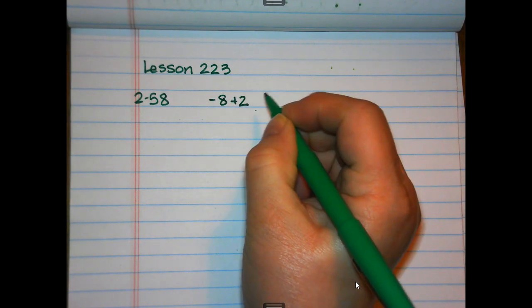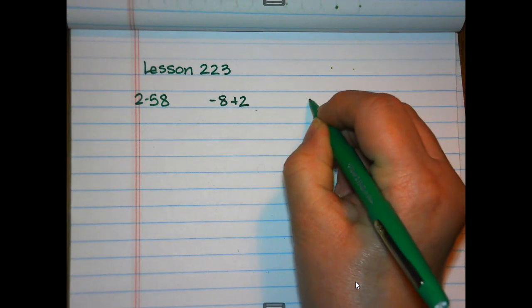In the first one, we have an example that was done for you, and it is -8 plus 2. The way that the book showed you this example is they drew something that looks like this.